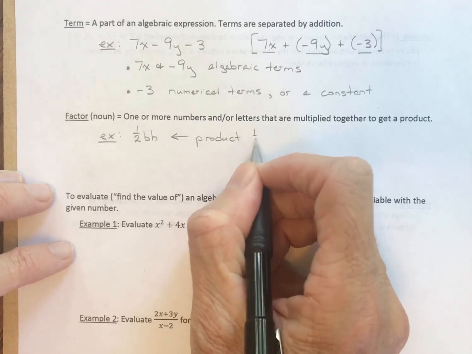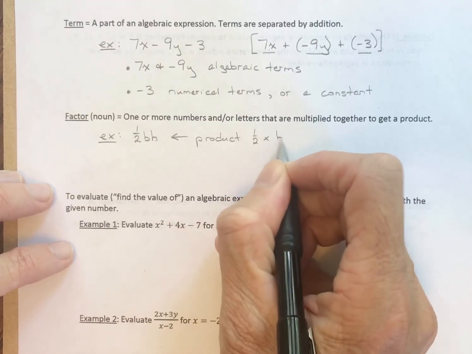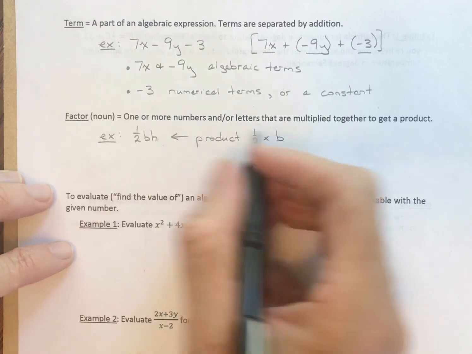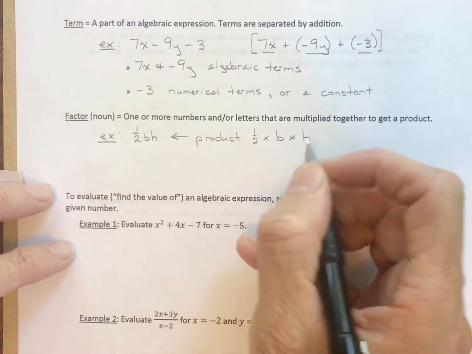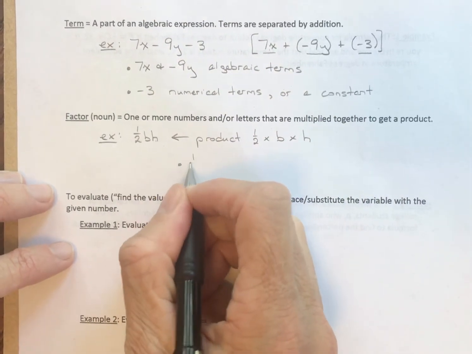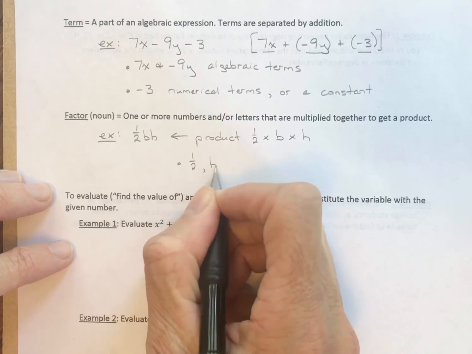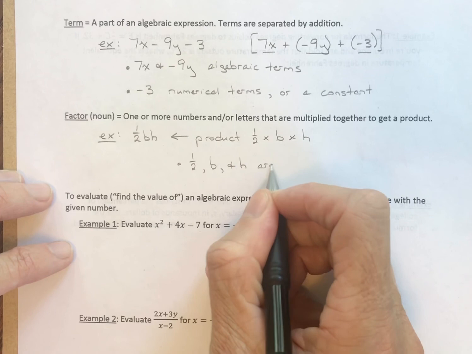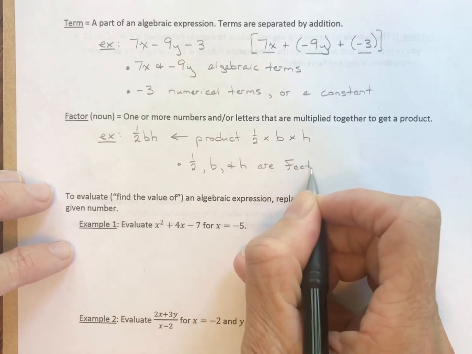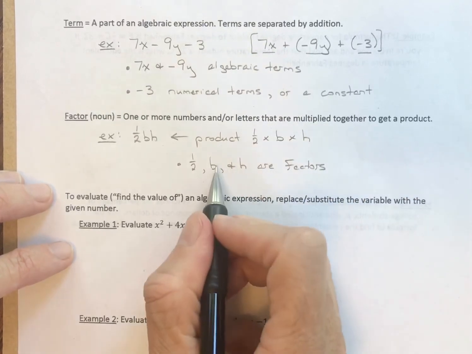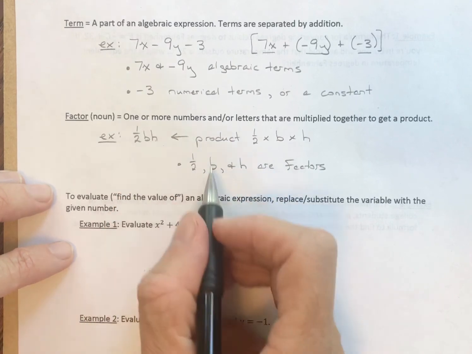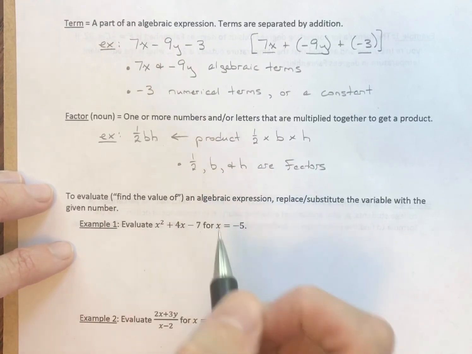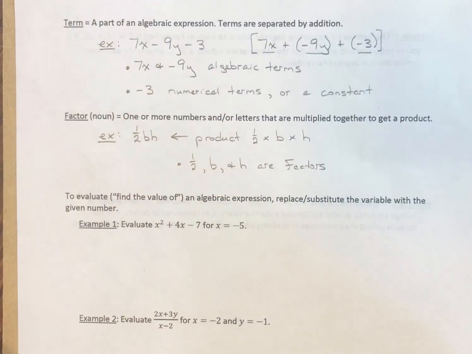It's a product of 1/2 times B, which in this case stands for the base, times H. So 1/2, the B and the H are factors because they are multiplied together to get this product. These three pieces are factors.